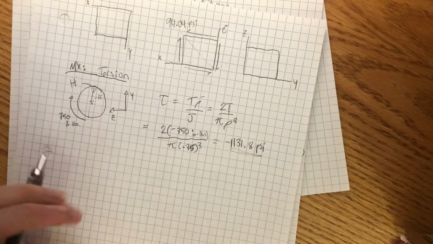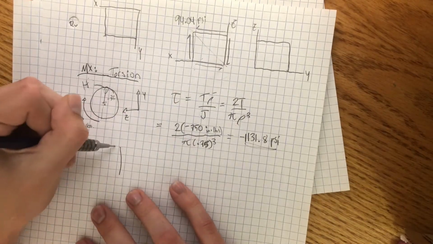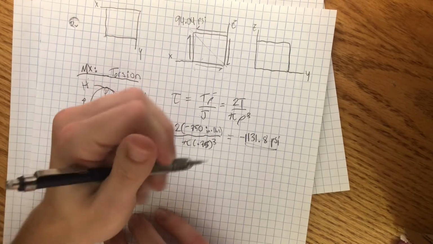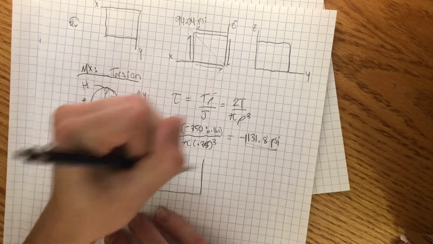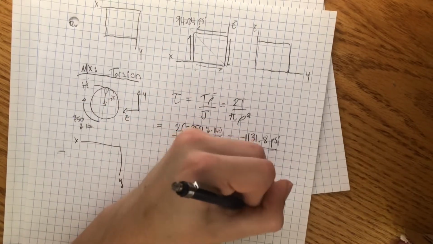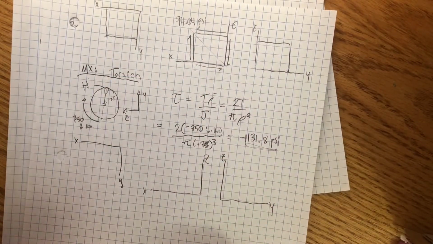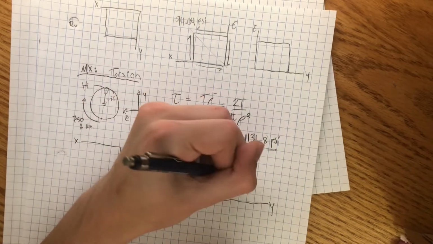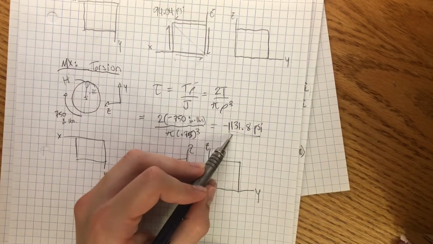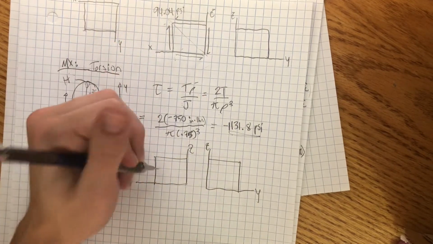So that is the shear stress that we have found as a result of this moment reaction. So now we are, as usual, going to draw our stress blocks to help us understand a little bit more what's going on. So Z, X, Z, Y, like that. Finish up these blocks here. But now this is negative, so we're going to do the opposite of this, essentially.